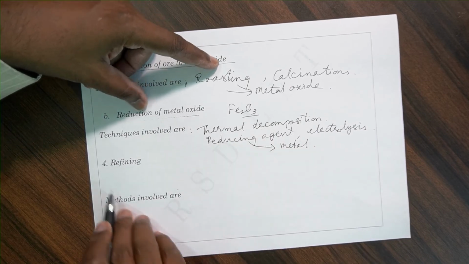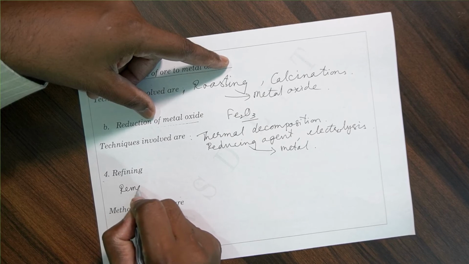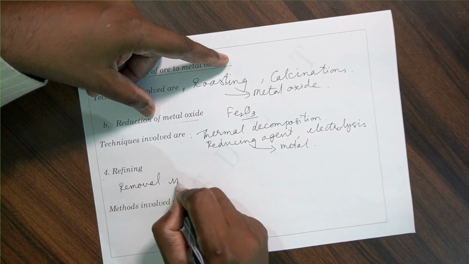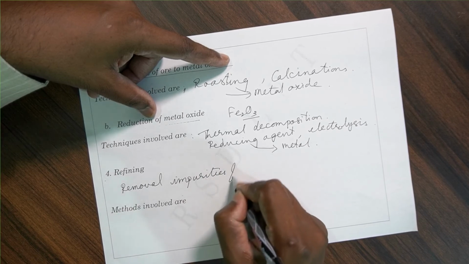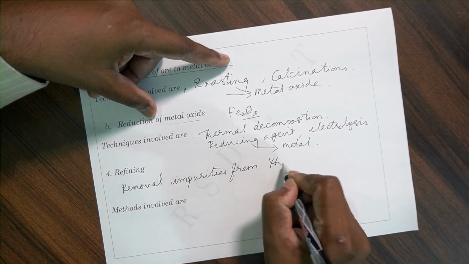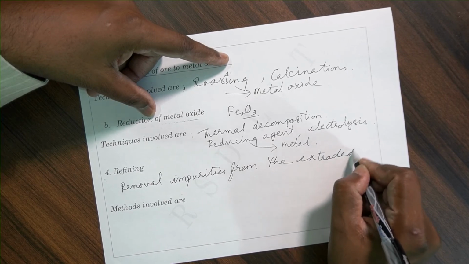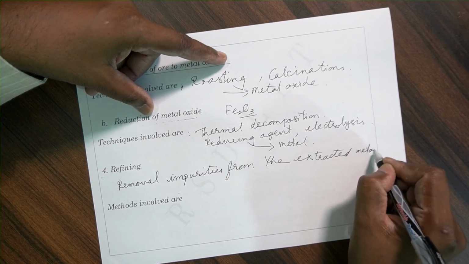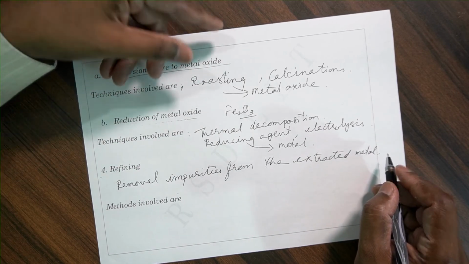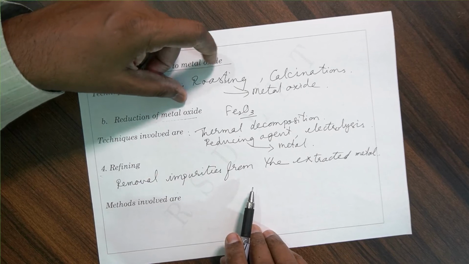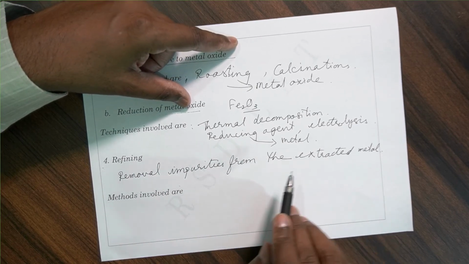Now the next is refining, the fourth step. Refining is removal of impurities from the extracted metal. The extracted metal may have some impurities, some metals and sometimes some non-metals, because they also come along from the ore and don't get removed. So here we have to remove them to get the pure metal.